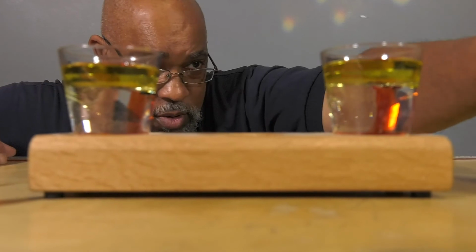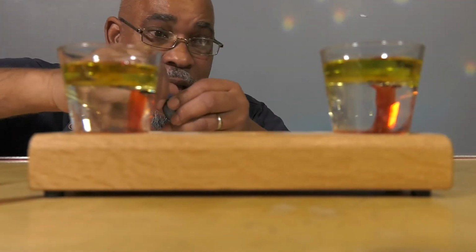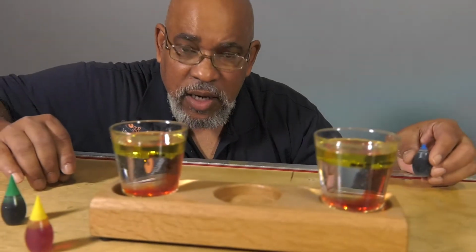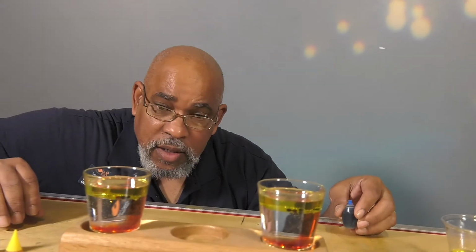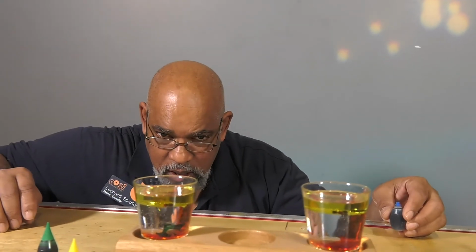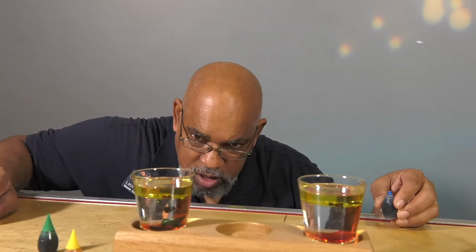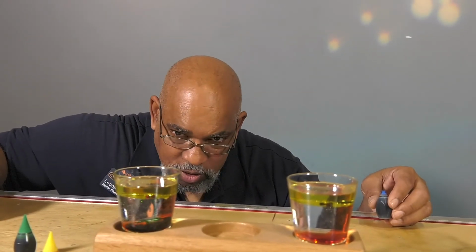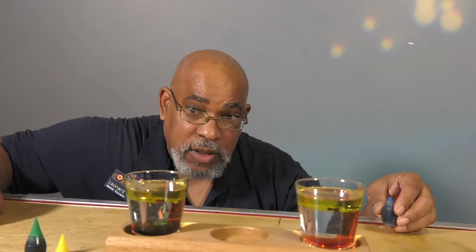Let's try some more. All right, we're about out of time. Solubility, dissolving liquids inside other liquids. Remember, not everything can dissolve into a solution in water. Oh, there goes the other color. Uh-oh, green is mixing with the red, and there goes the blue. That's cool when it happens. Look at those eddy currents.